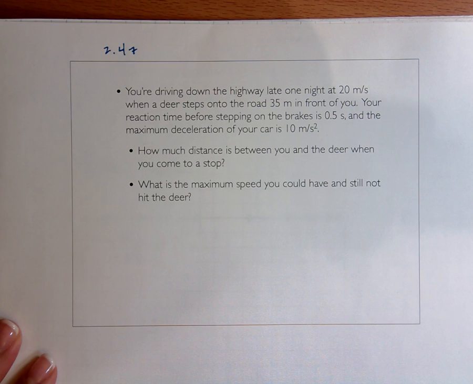The maximum deceleration of your car is 10 meters per second squared. The two questions we'll answer are, how much distance is between you and the deer when you come to a stop? And also, what's the maximum speed you could have and still not hit the deer? So I'll show you what I've done so far.